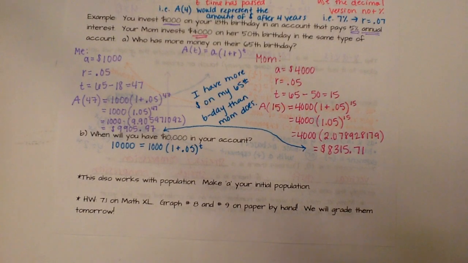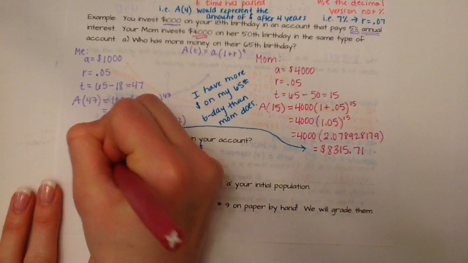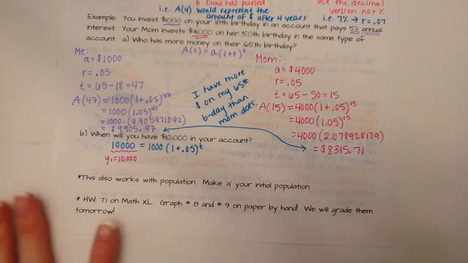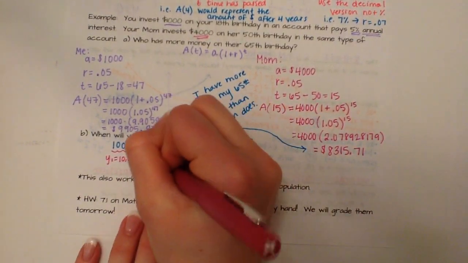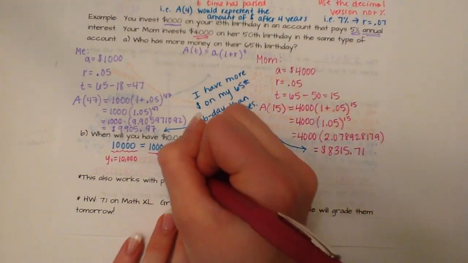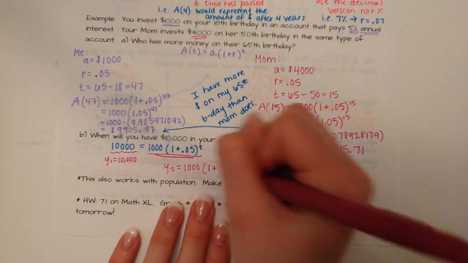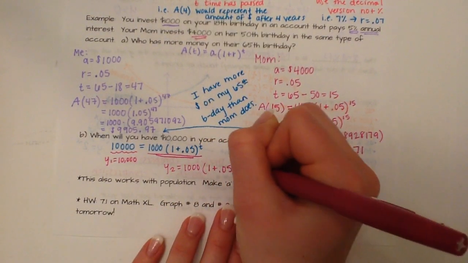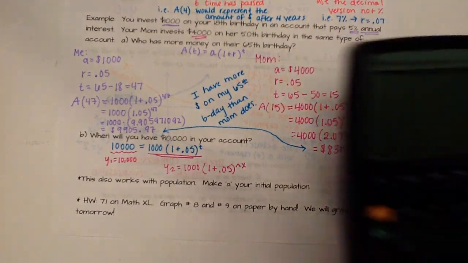we had talked about whatever is to the left of the equal sign is going to go in your y1. So your y1 is going to be 10,000, and our y2 is going to be to the right of the equal sign. So our y2 is going to be 1,000 times 1 plus 0.05, and we're going to raise it to the x power, since our calculator knows x and y, not t.